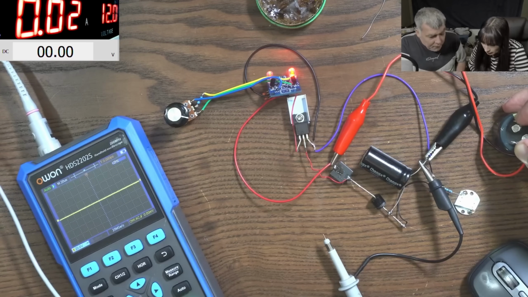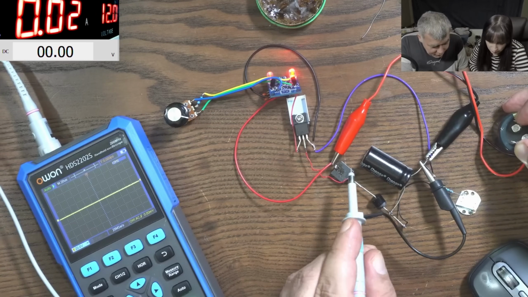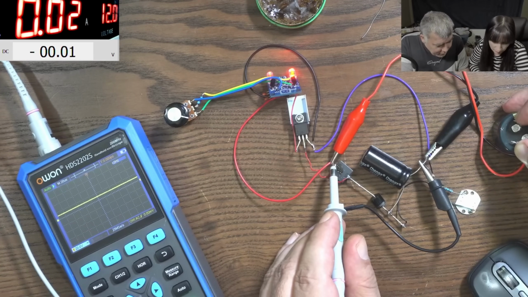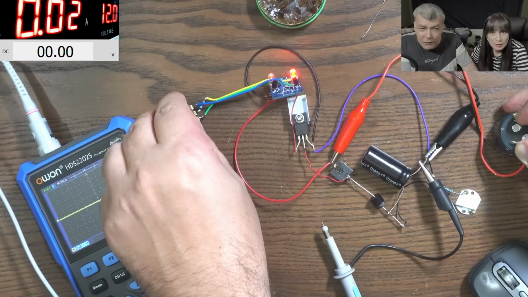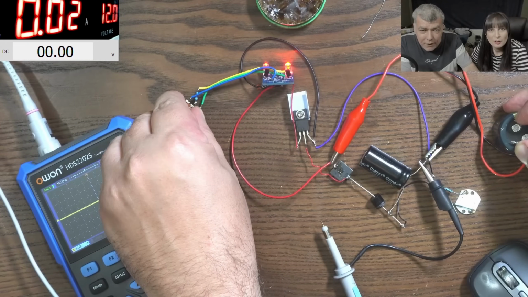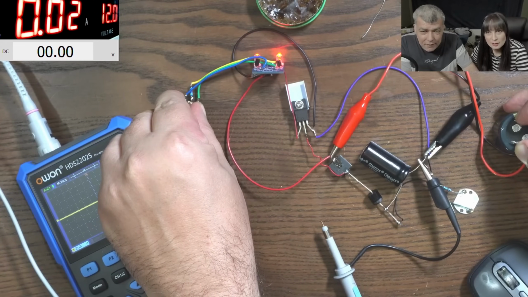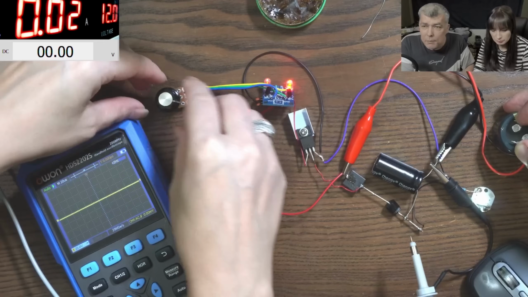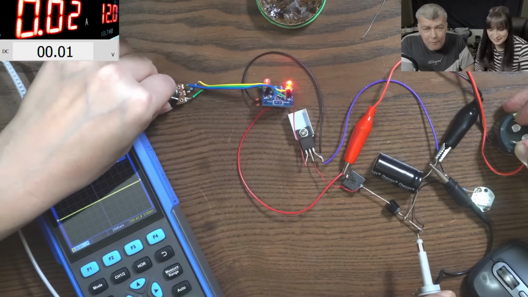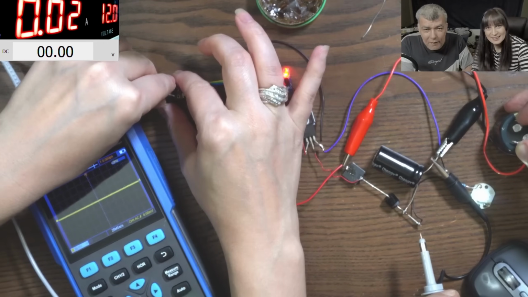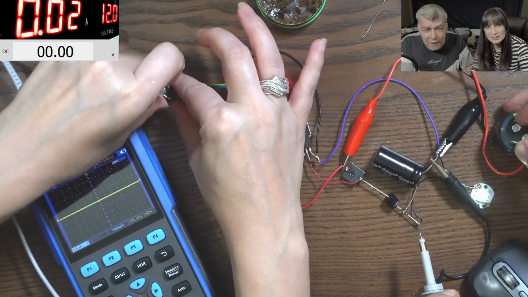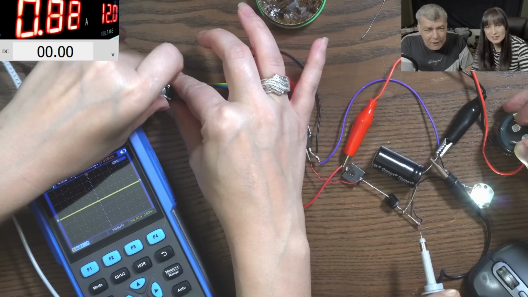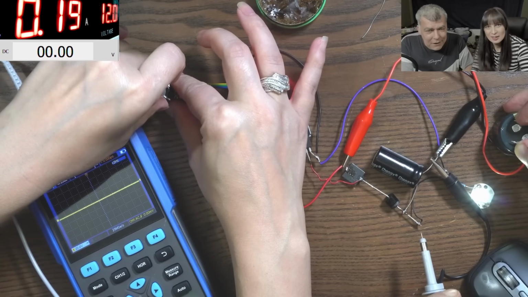Okay. And now? Now let's check together. Wait. Raise the duty cycle. It was like how much? Okay, set up 100 milliamps. You still can't do it.